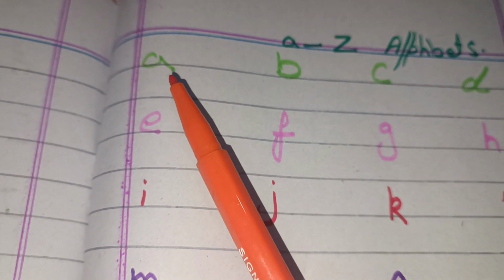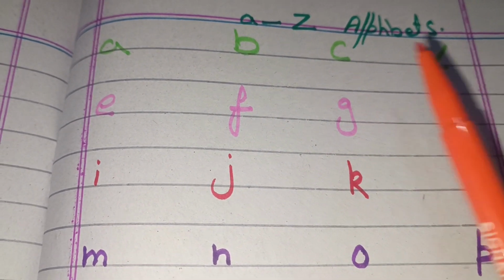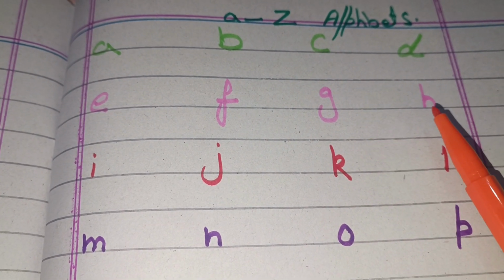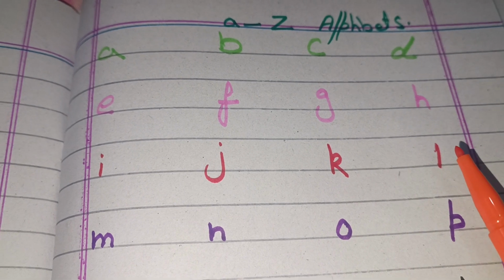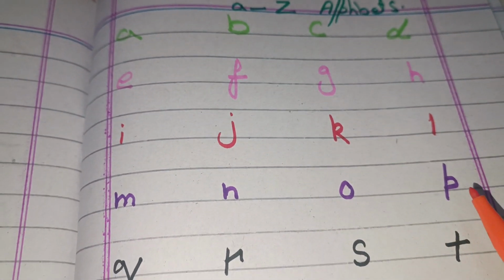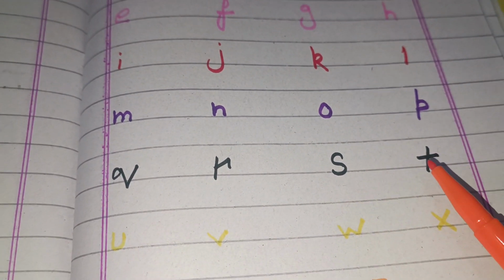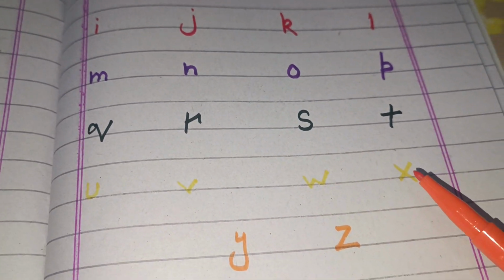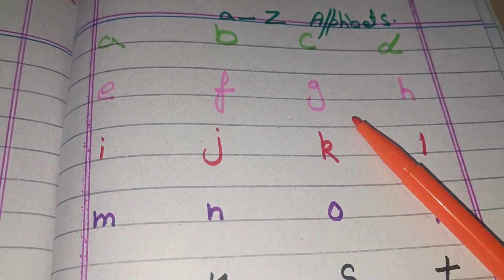Children, let us revise again. A B C D E F G H I J K L M N O P Q R S T U V W X Y and Z.